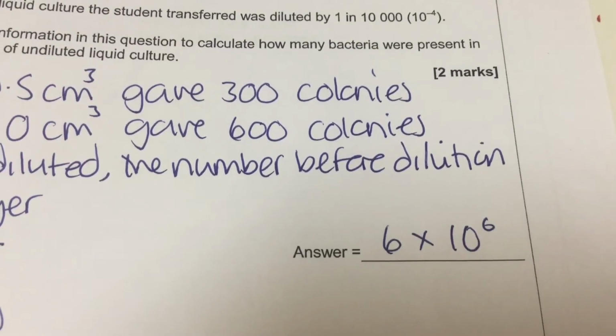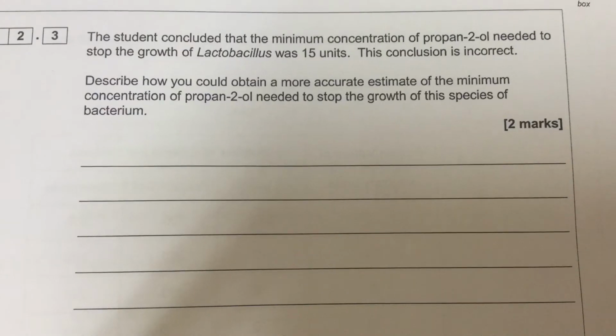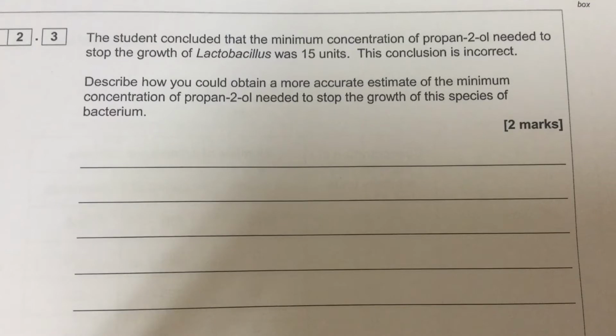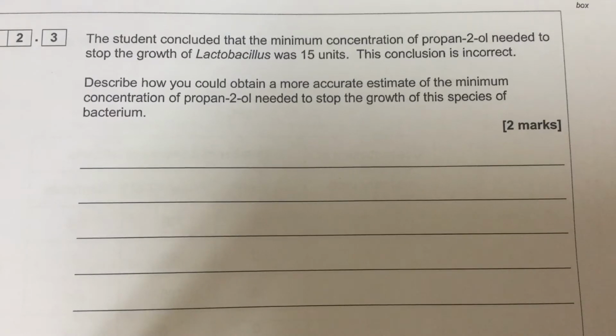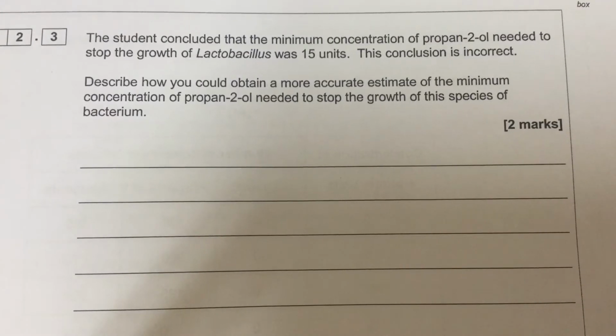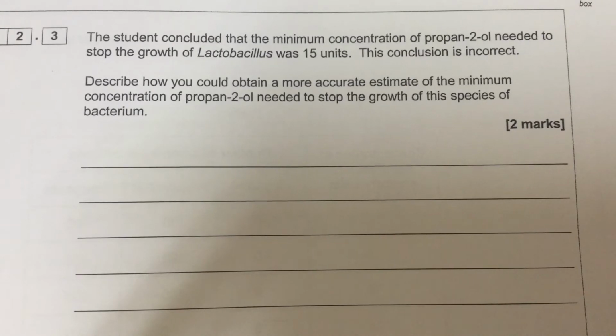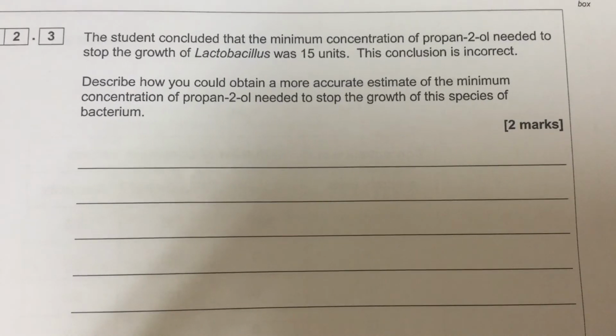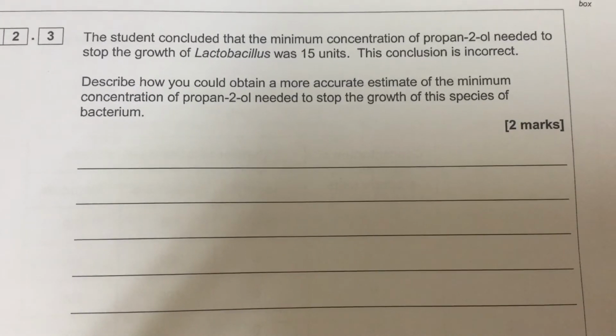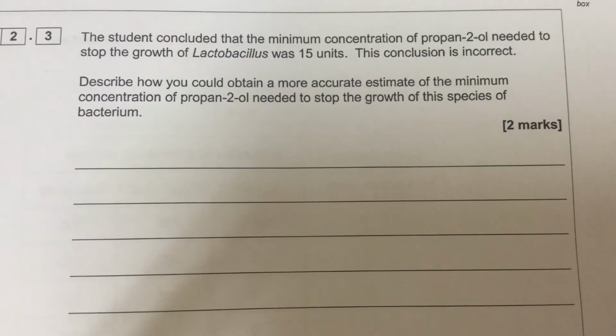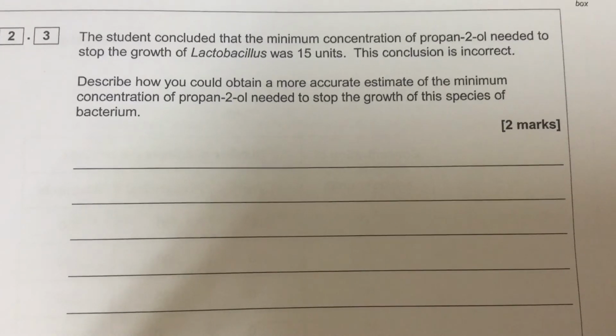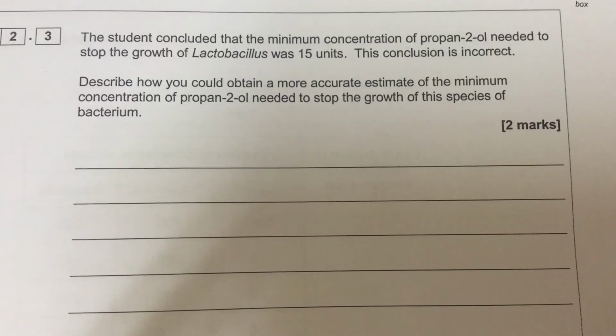Moving on to the last part of the question, it says the student concluded that the minimum concentration of propan-2-ol needed to stop the growth of lactobacillus was 15 units. This conclusion is incorrect. Suggest how you could obtain a more accurate estimate of the minimum concentration of propan-2-ol needed to stop the growth of this species of bacterium.